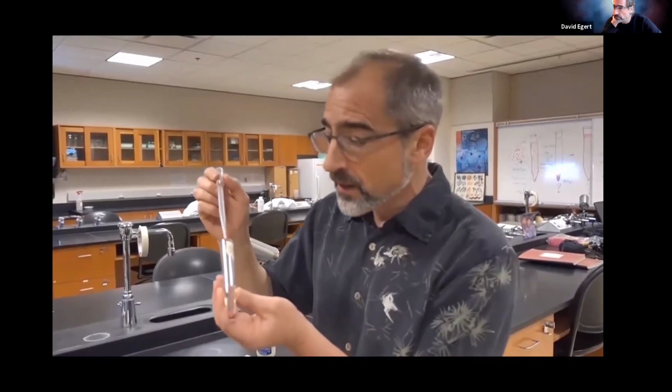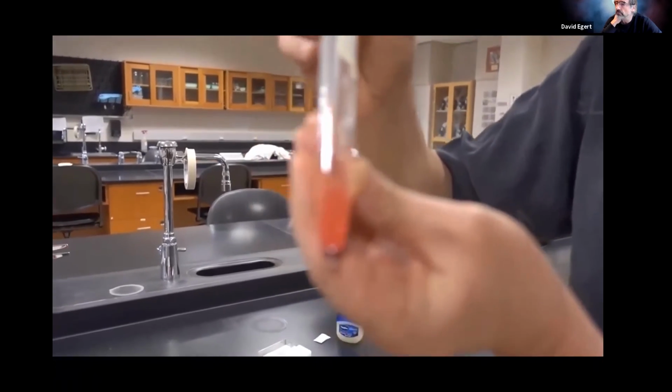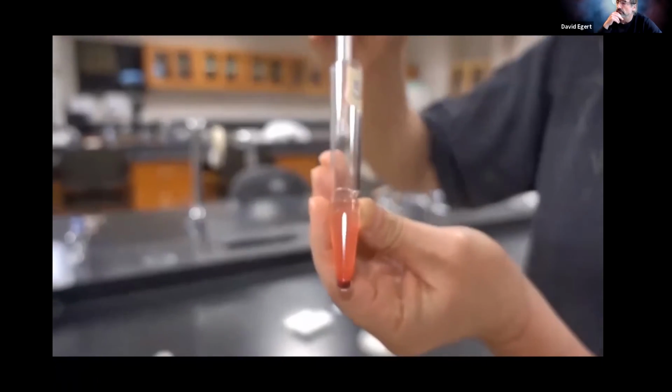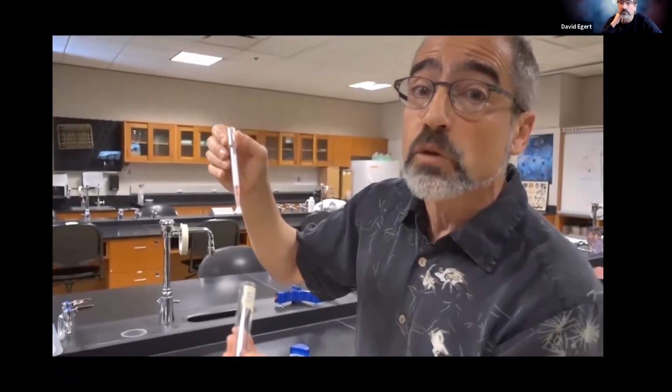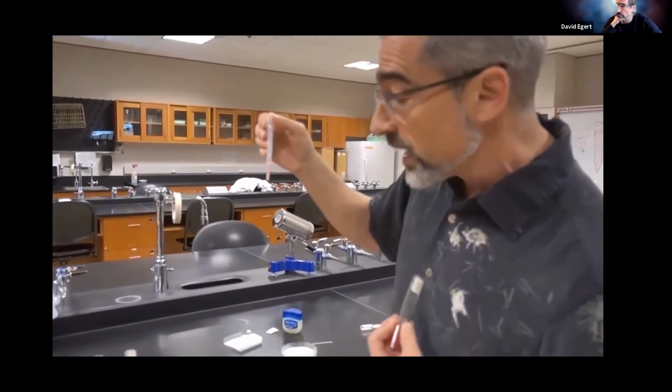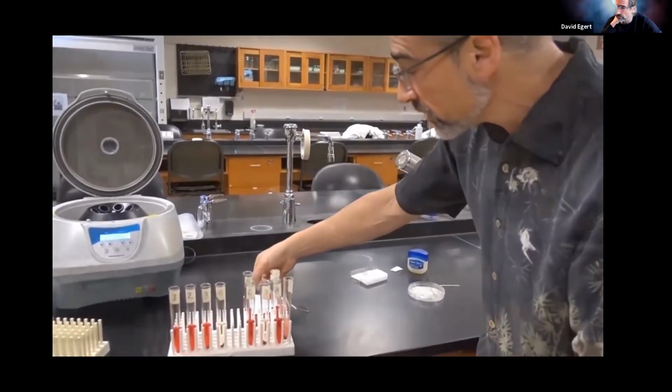Don't get too overly ambitious about resuspending them. You just kind of get a few back up in the solution there, and then you can grab them up, but you really want it to be pretty darn dilute, or else it's going to be really hard to see any individual cells. And then we want to actually create the actual slide.